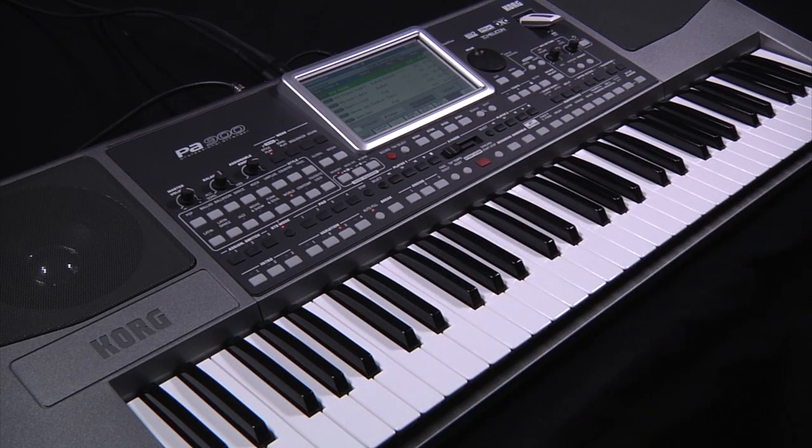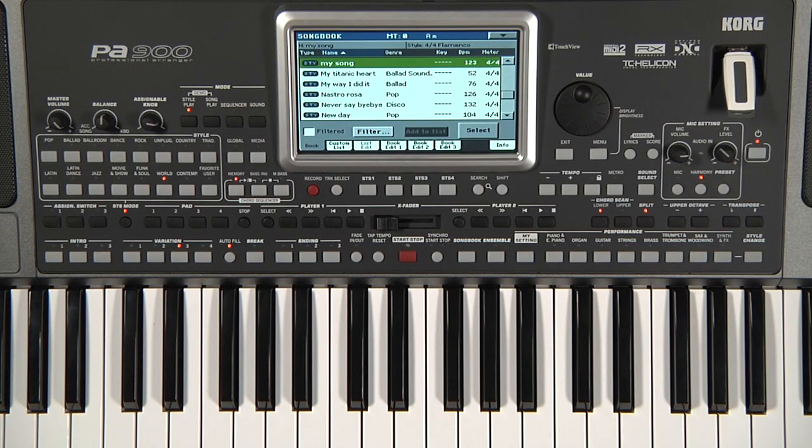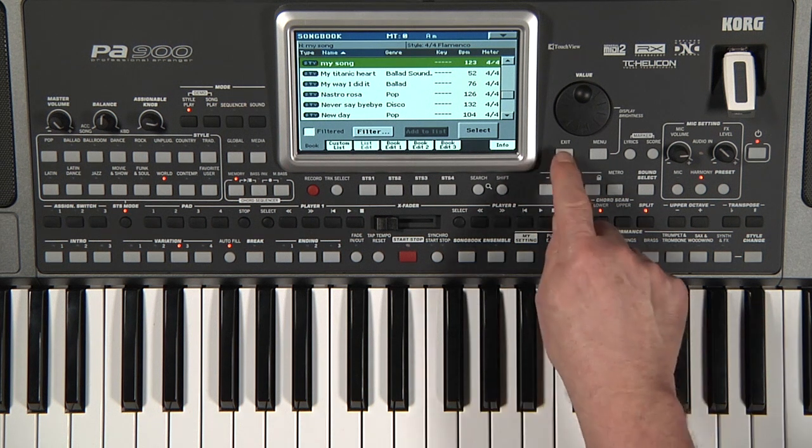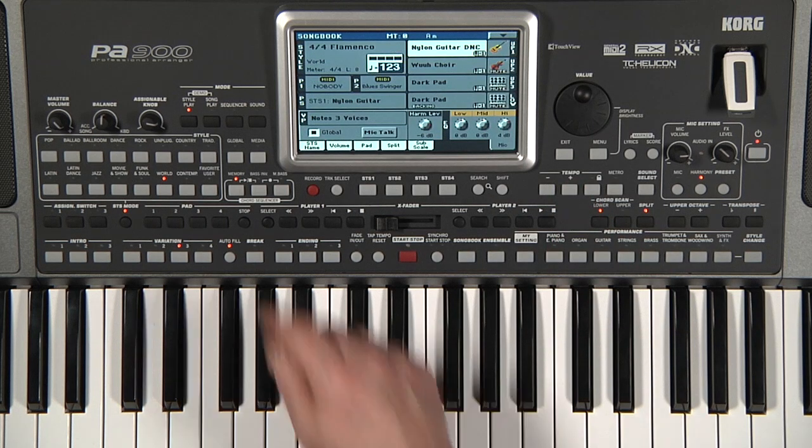The PA900 doesn't come with any MIDI files or MP3s, so all the song titles from the factory are set up to recall styles. Let's add one of the standard MIDI files from your USB thumb drive to the songbook. Like with the style we added, we set up everything how we want it and then save it to SongBook. Press Exit to leave SongBook, then go to Song Play mode.